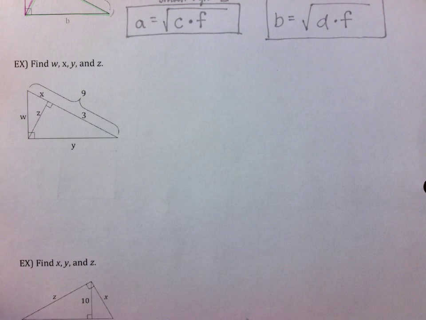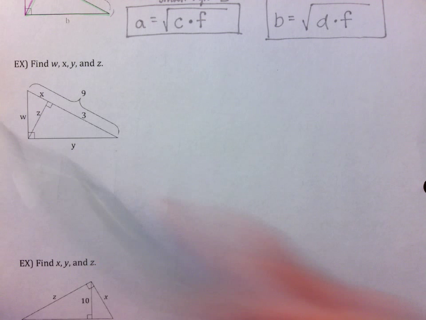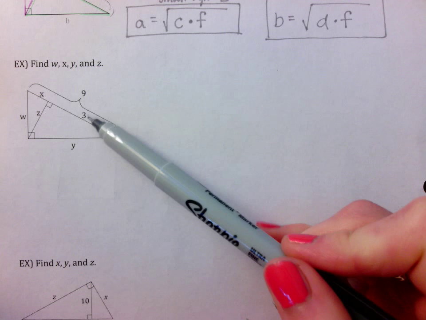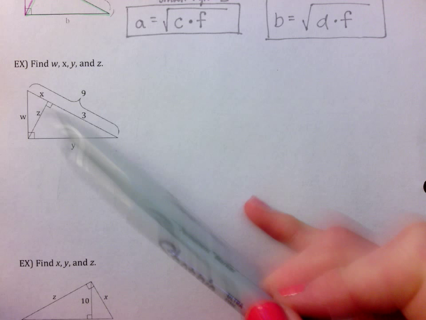All right, so in this example problem, we see that there's a big right triangle, and then we're given a couple of the side lengths, and we have to find the rest of them.